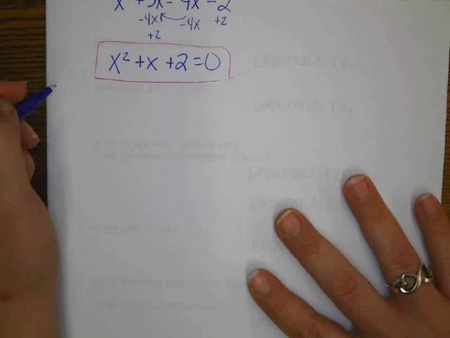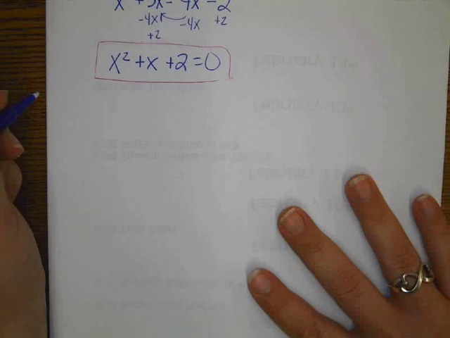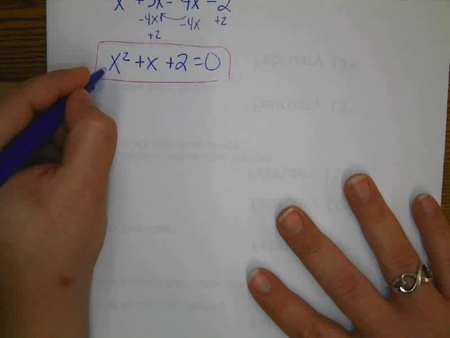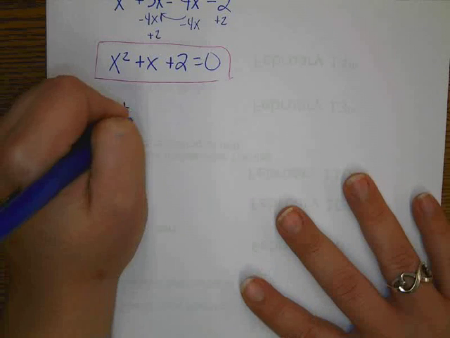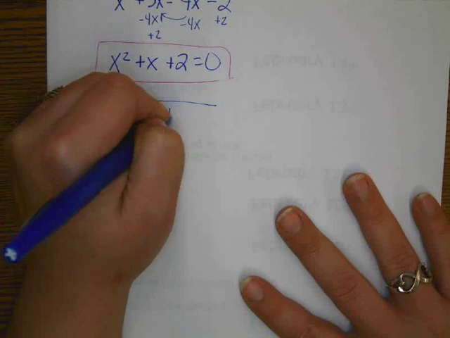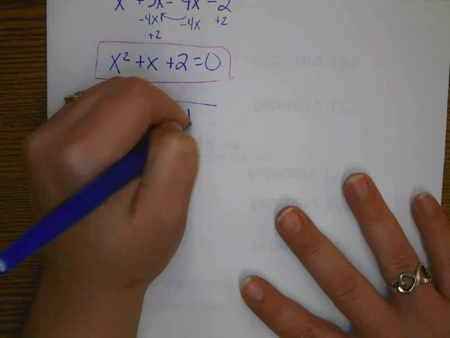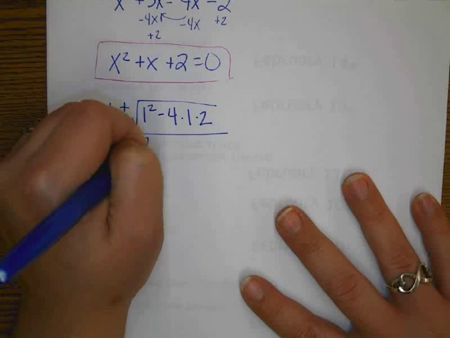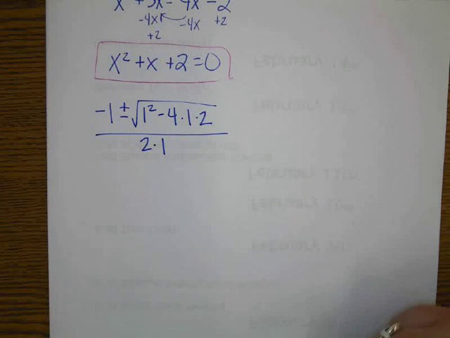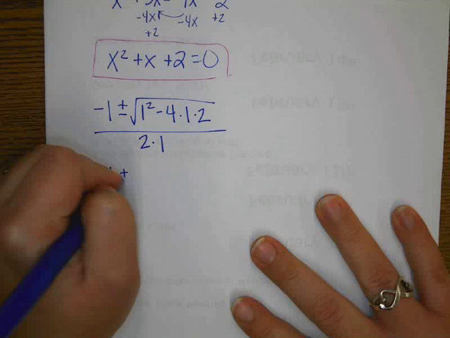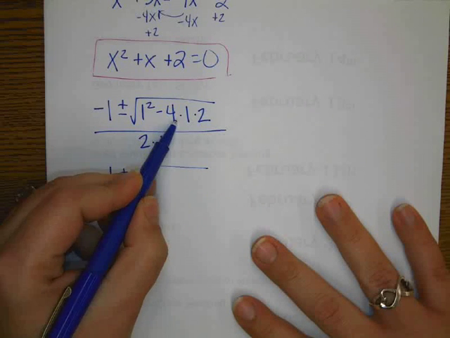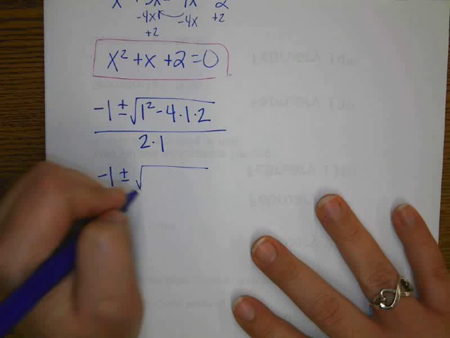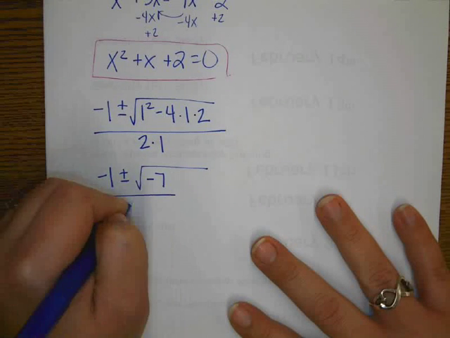So take a moment, go ahead and try setting up the quadratic formula. Please pause. Okay, so a is 1, b is 1, c is 2. So negative b is negative 1 plus or minus the square root of 1 squared minus 4 times 1 times 2, all over 2a, 2 times 1. 1 squared is 1, 4 times 1 times 2 is 8, so 1 minus 8 is negative 7, all over 2.